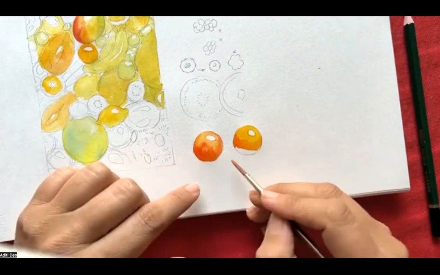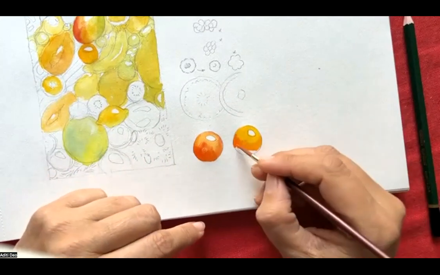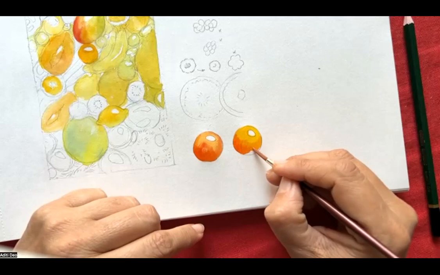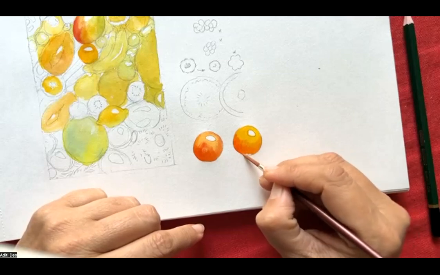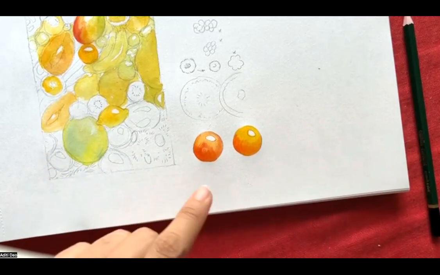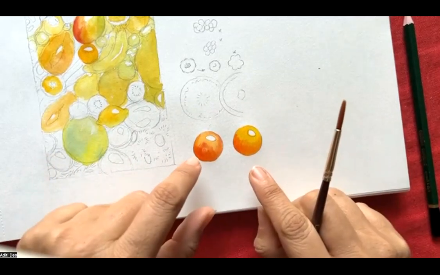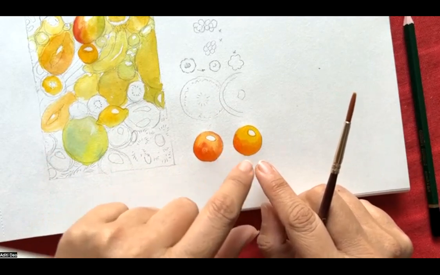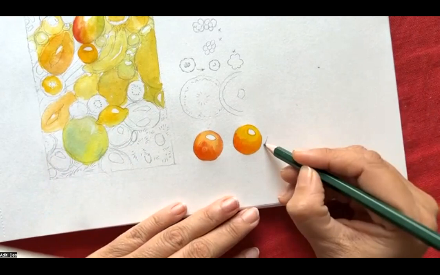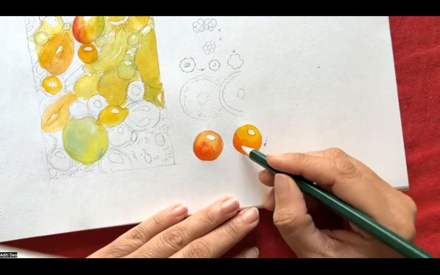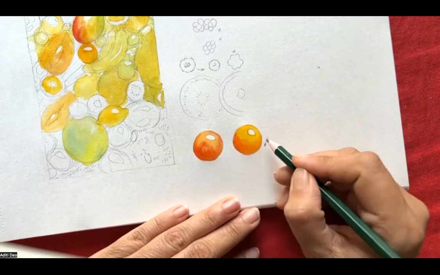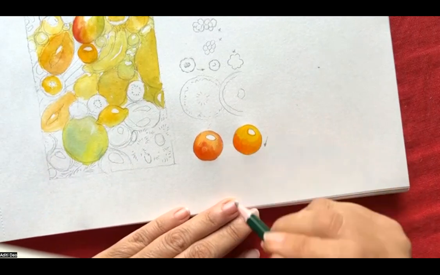So now here the whole fruit is not wet. Layer by layer or row by row, I'm inserting the color. And I'll leave this. I'm not going to touch it. So these are the two ways, dropping color and inserting color stroke by stroke. Now, if you notice, my strokes were perpendicular to the edge that I was painting. So not sideways, but perpendicular, stroke by stroke.